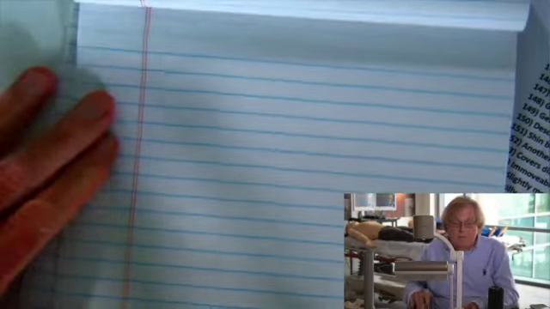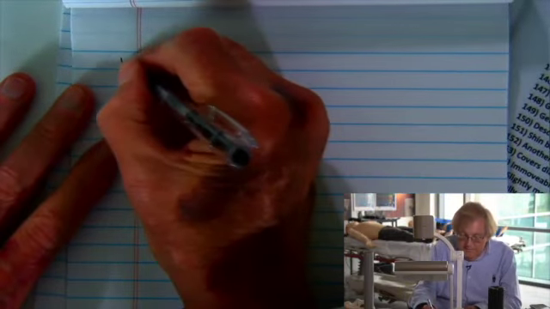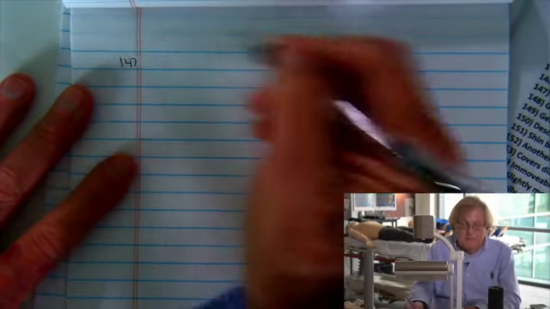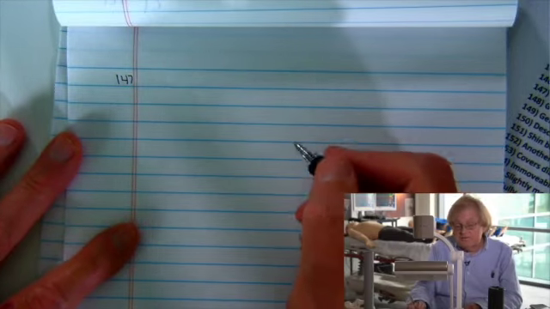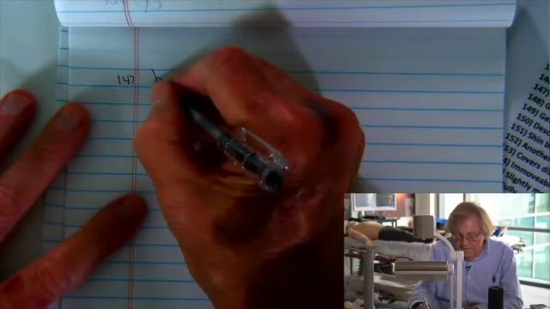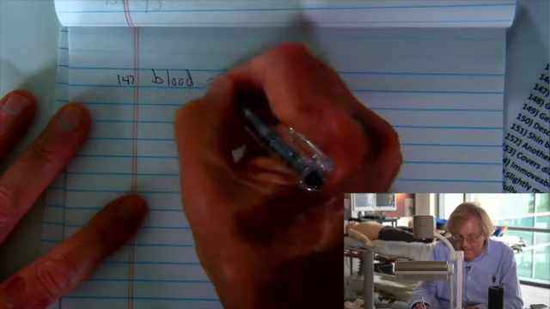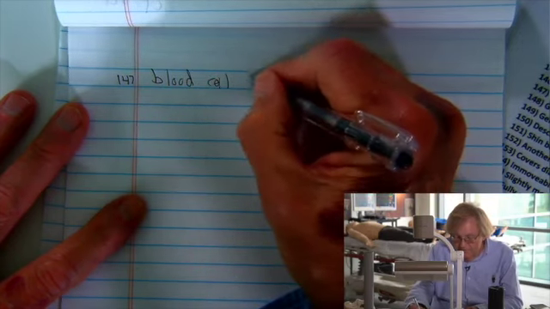Now we go to 146. 146 says hemopoiesis. Remember, hemo is blood. Poiesis is the production or creation of. So that is blood cell formation.